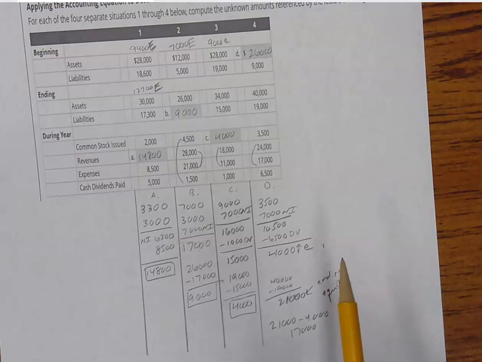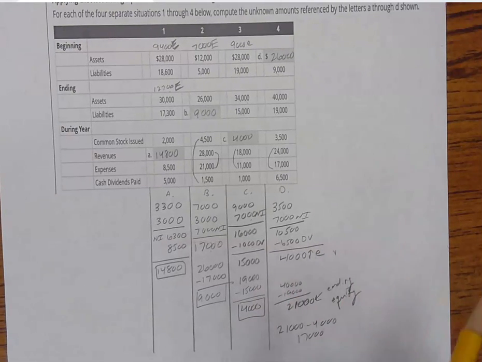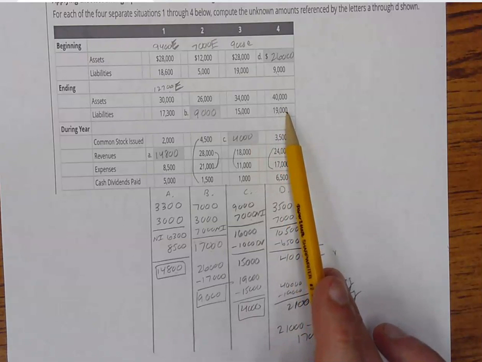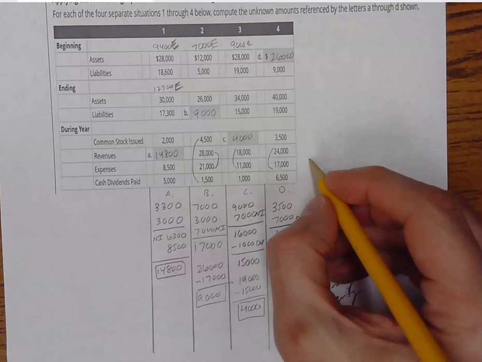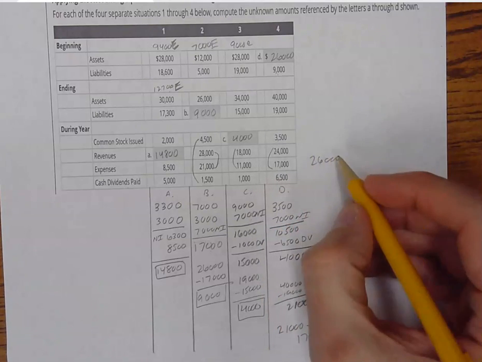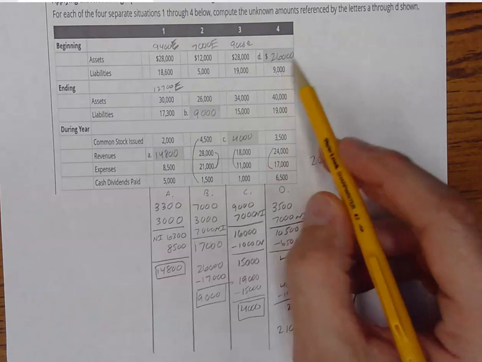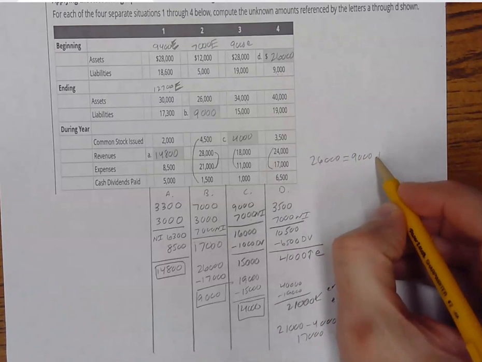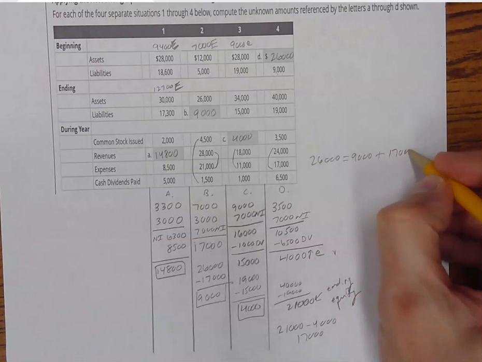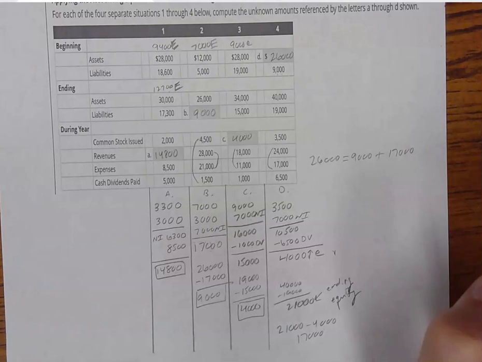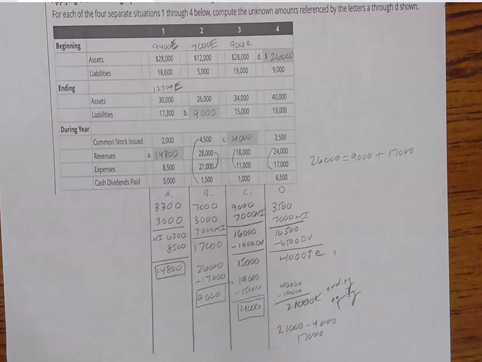We actually had liabilities provided to us, and then we said, okay, well, if ending equity is 21, we had a $4,000 increase in equity. That must mean that beginning equity is 17,000. Therefore, we can say, and again, I've got a little bit more room now, so we can say 26,000 in assets equals 9,000 in beginning liabilities plus 17,000 in beginning equity. And we have completed this exercise.